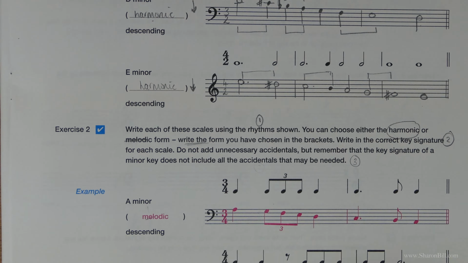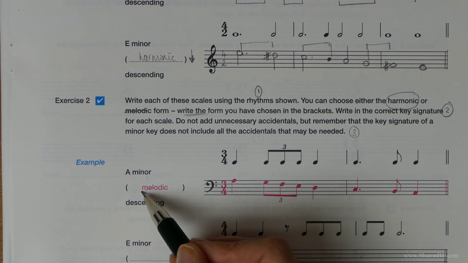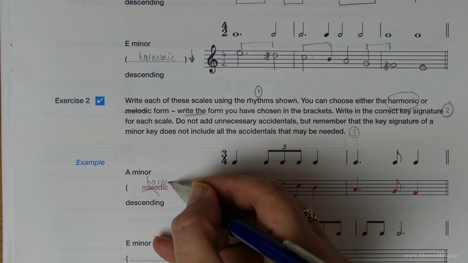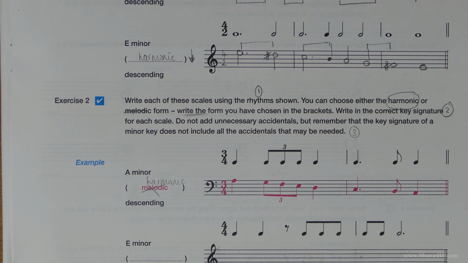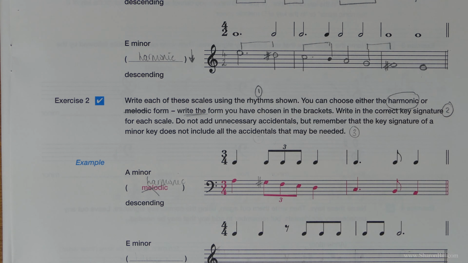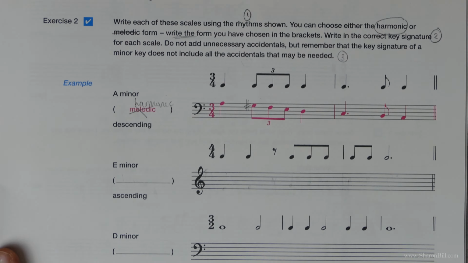And so the example that they've given us here is in the melodic minor form. We won't be doing that, we're doing the harmonic. They've just given that for those who are. And so the harmonic minor will always have the raised 7th as an accidental as well. So I'll work through this next one with you.